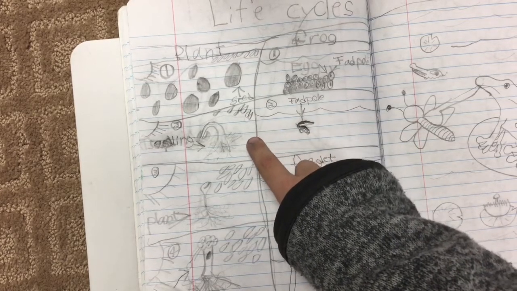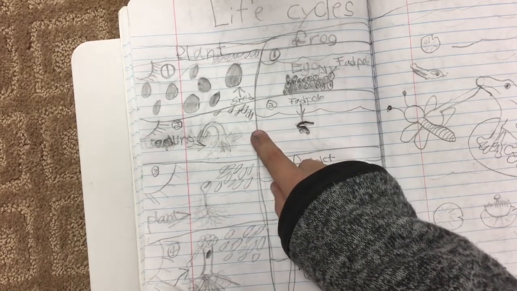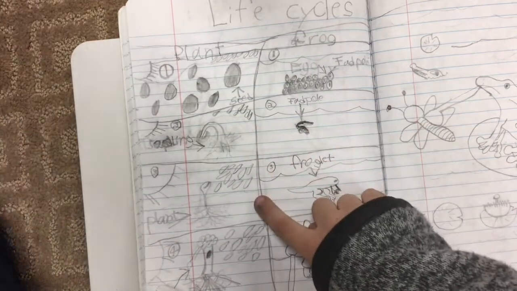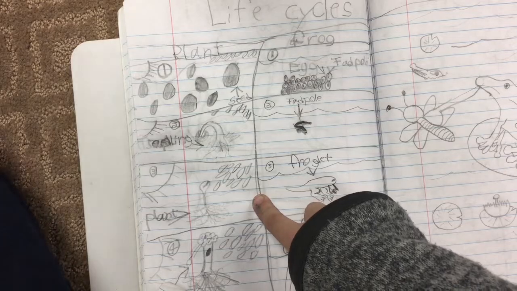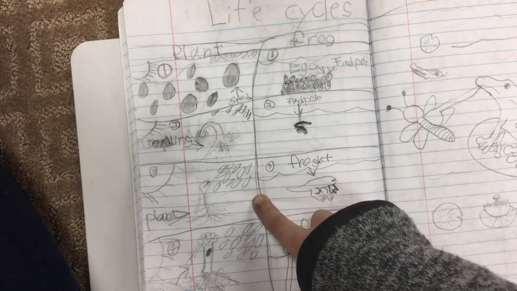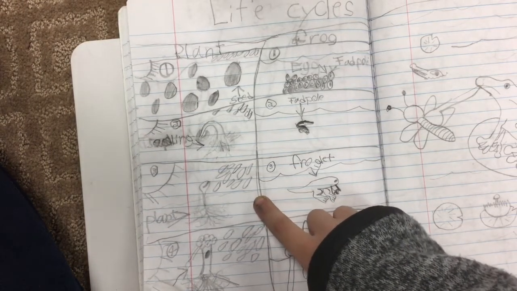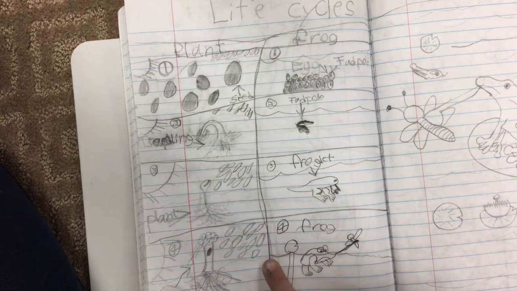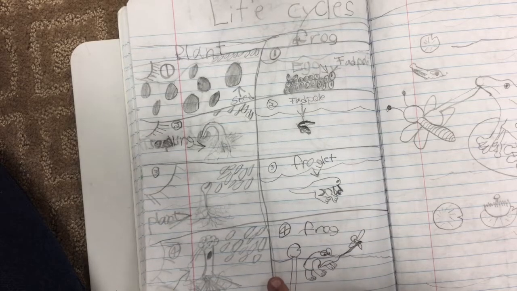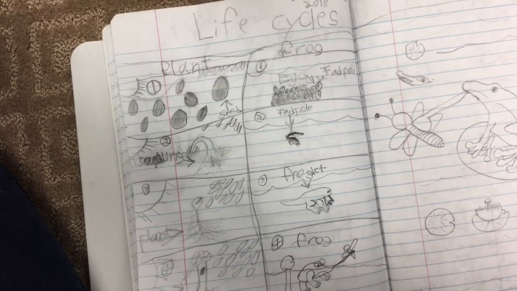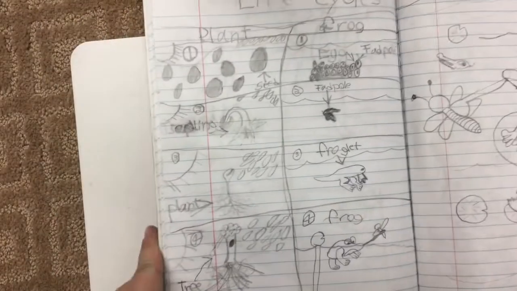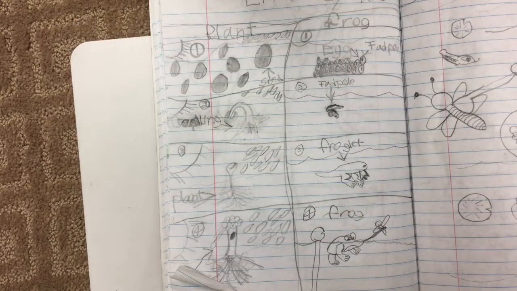This is when it's just first getting out of its seed or egg, and this is when it's getting a little older and ready to grow into an adult tree or a frog, and then it grows into an adult tree and frog. And so this is going to be a great thing to remember that everybody's sketched, right, Alex? Yes. Everybody should have these in their science journal.